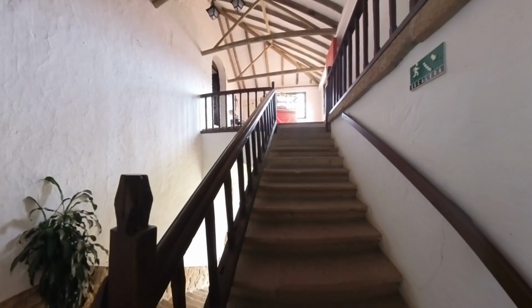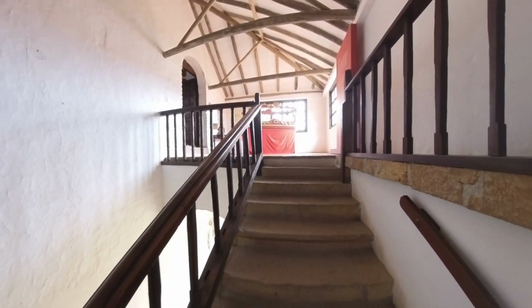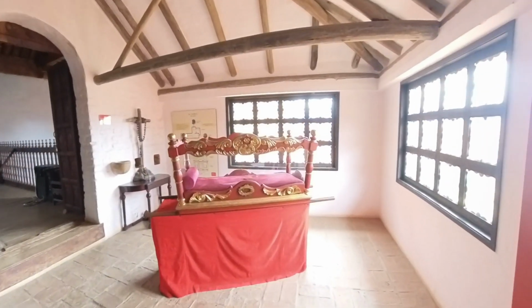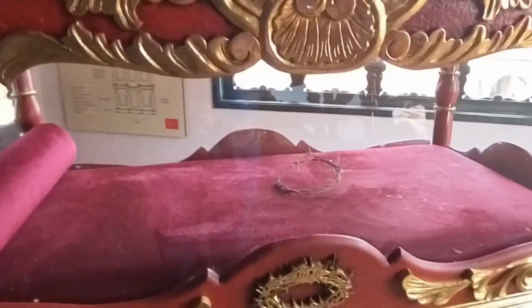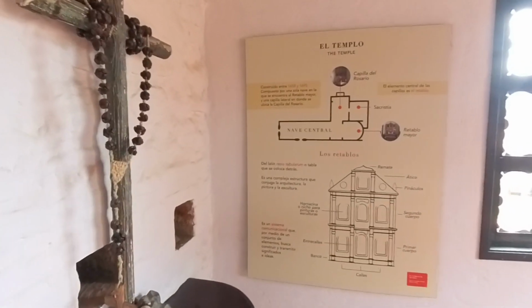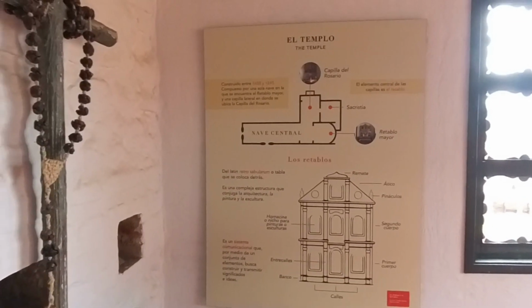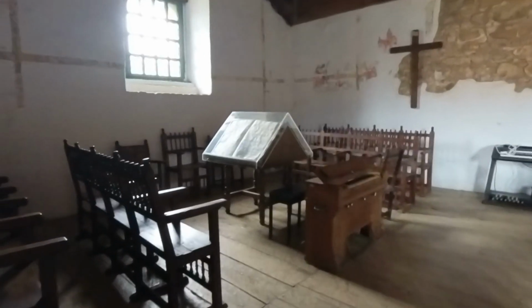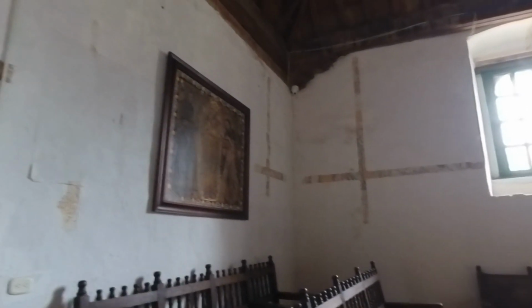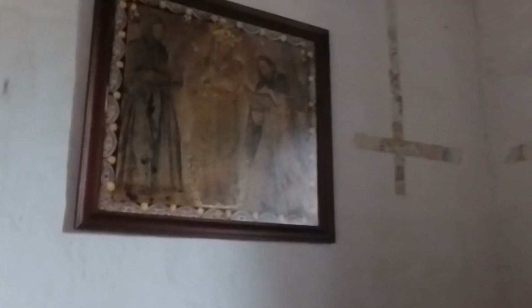Sorry, this is the upstairs. I'm going to give y'all a close-up of the beams up top.